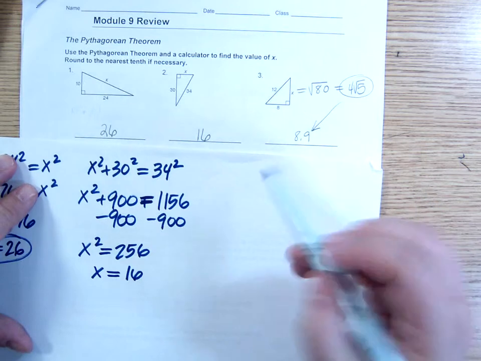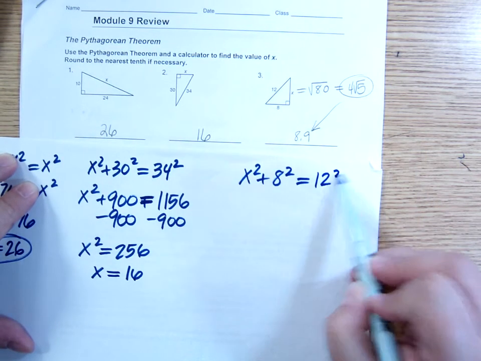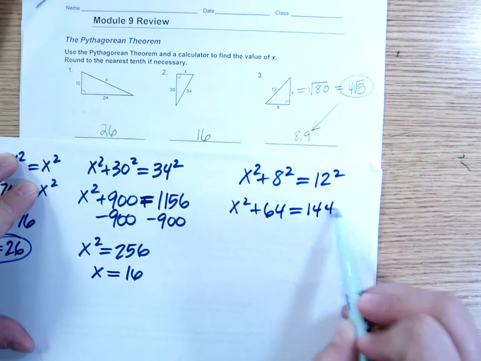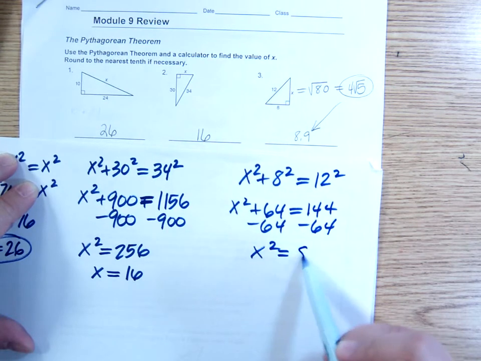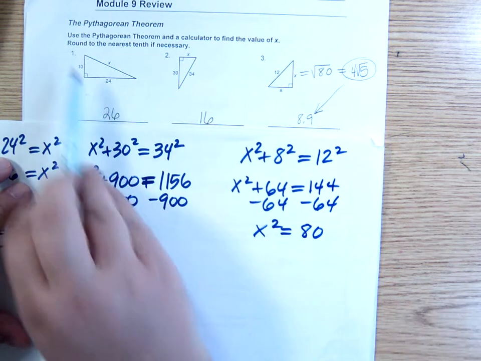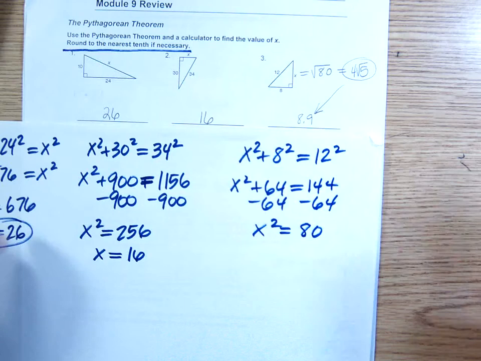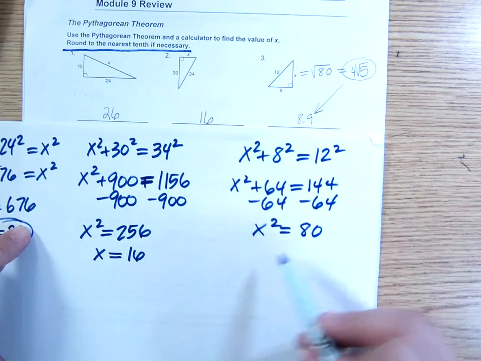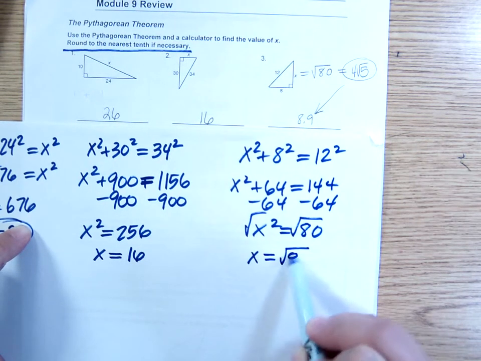Number 3, the legs are x and 8. The hypotenuse is 12. So x squared plus 64 equals 144. Subtract 64 from both sides and you get x squared is 80. Now, this is not a perfect square, and up here it says round to the nearest tenth if necessary, so you can go ahead and put this in your calculator and get the tenths place, and that's 8.9 since it says that, or we can do it as a simplified radical.